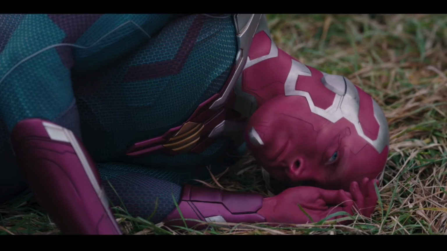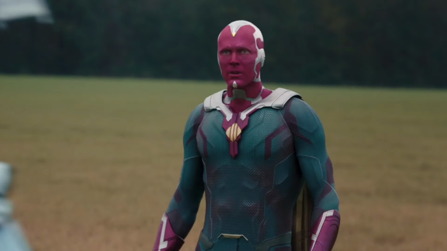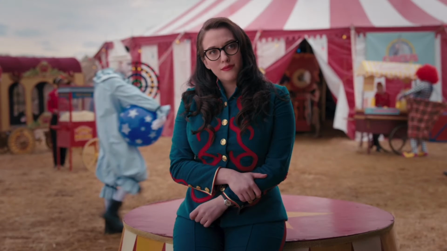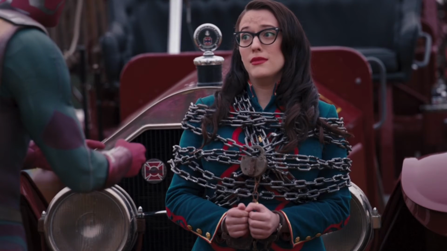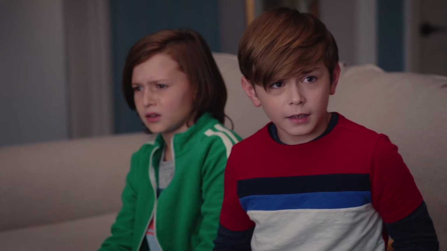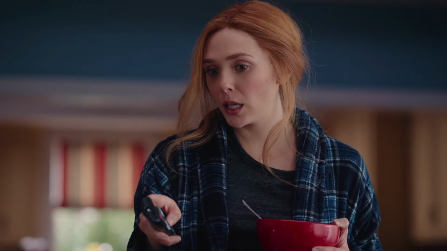Then we cut to where Vision is stranded at the circus, and from what we can tell, Vision is alive. He sees Darcy Lewis, but Darcy doesn't remember who Vision is or who she is. Then we cut to Tommy and Billy, and Wanda comes in and asks where Vision is and where their father is, because they haven't seen him since the Halloween episode, ever since he got into the hex and Wanda expanded it to keep him alive.